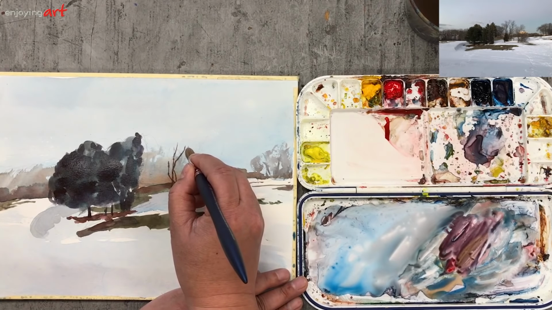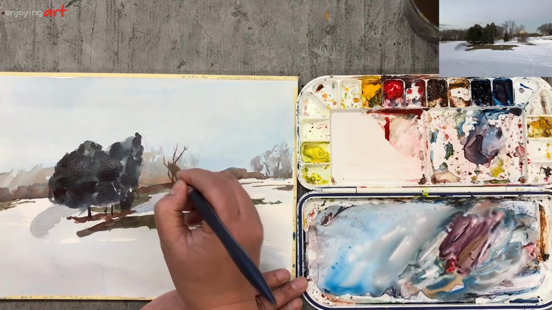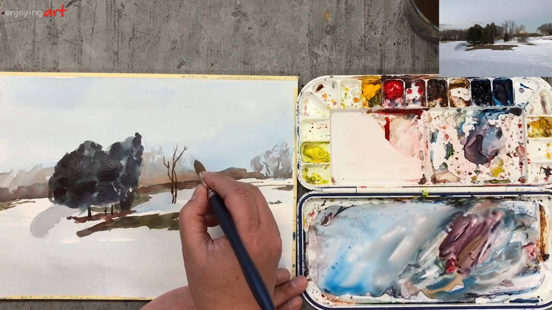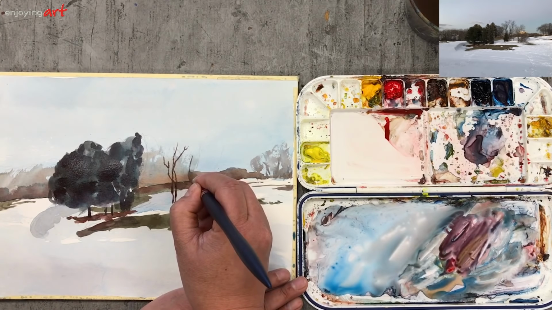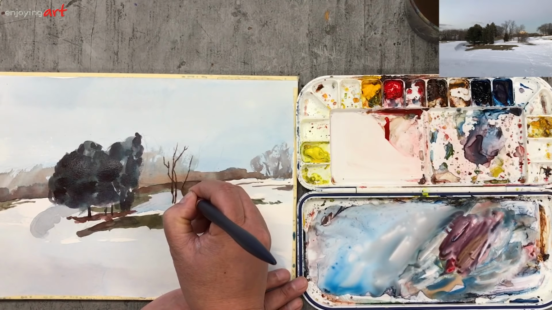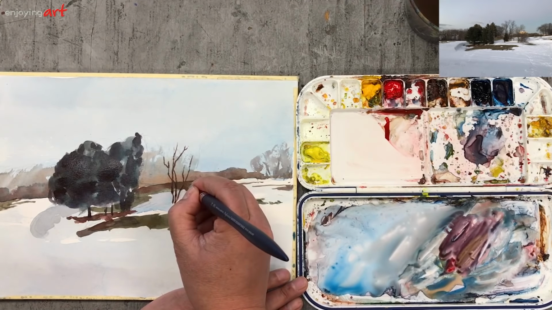Okay. Some very thin line. Okay, I'm going to finish one part of the bigger branches, so I can do a little bit faster. Okay, you know what I'm doing.